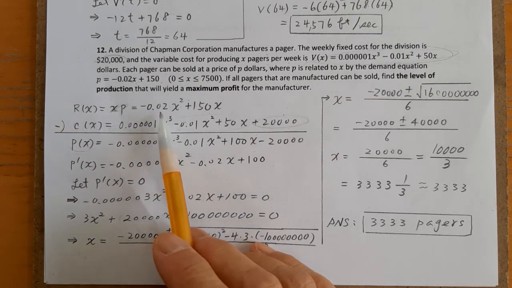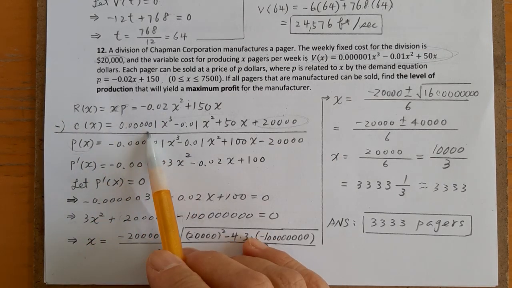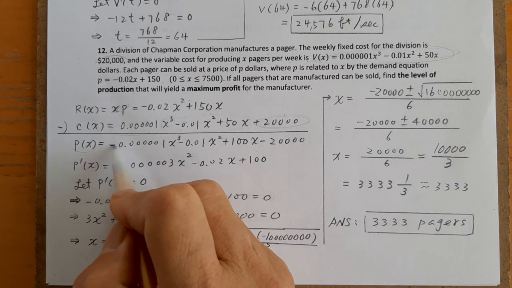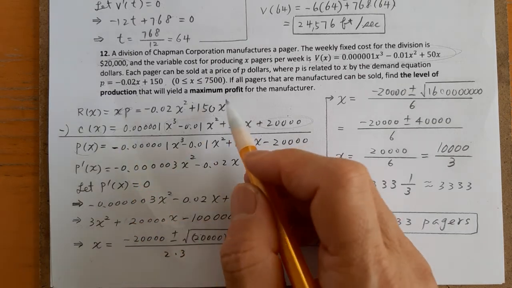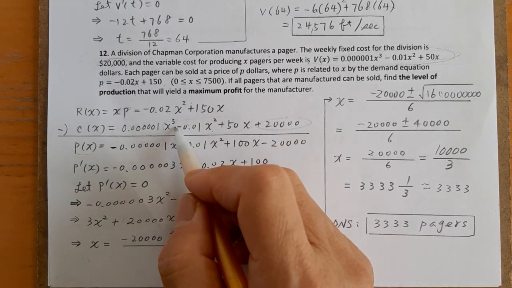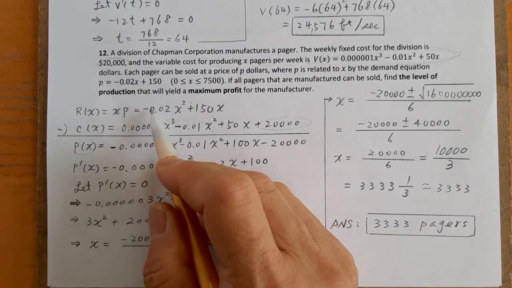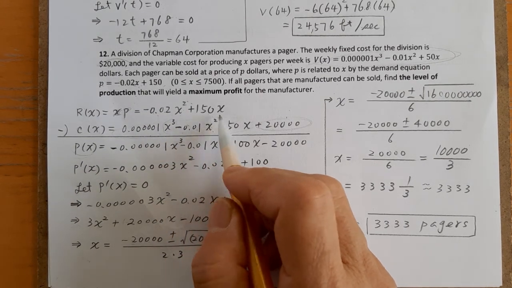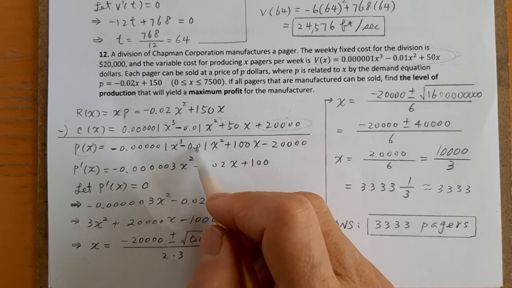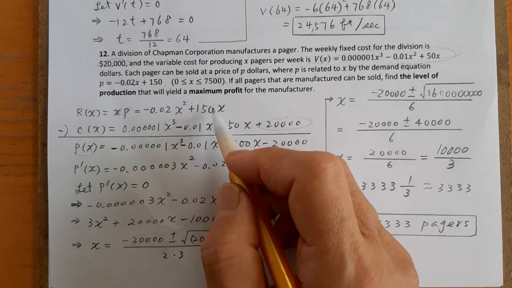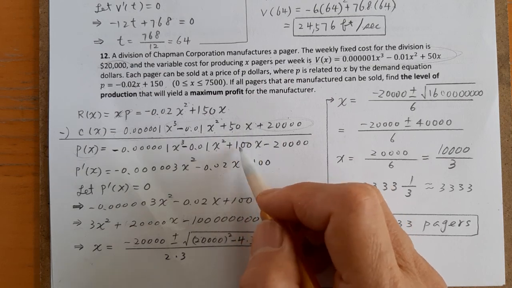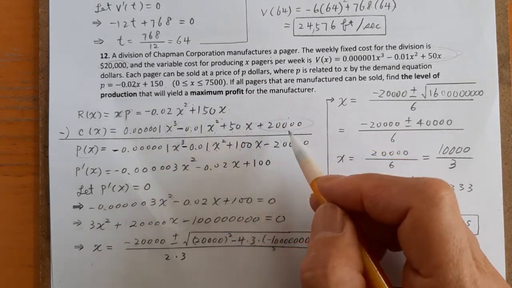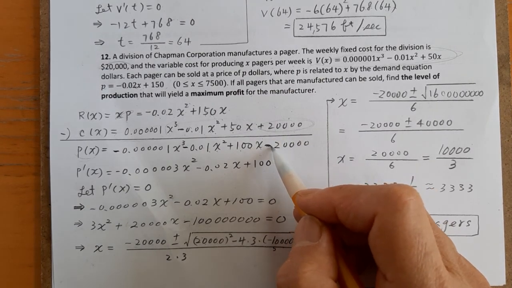Subtraction: here, this minus this. Only this x cubed term, because of the minus, becomes negative. This minus becomes plus. Negative 0.02 x squared plus 0.01 x squared combined is minus 0.01 x squared. 150x minus 50x is 100x. The constant term is 0, and minus 20,000 stays minus 20,000.